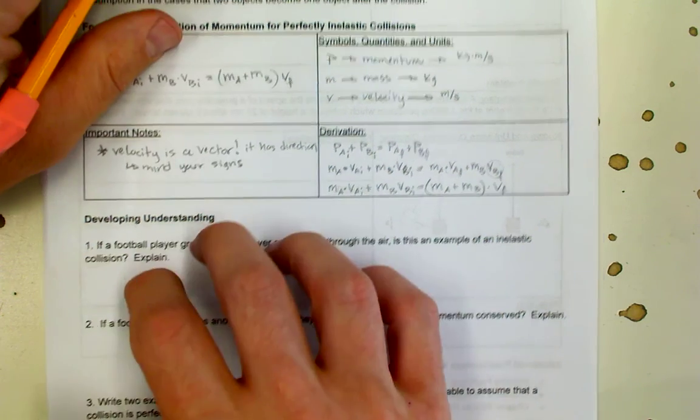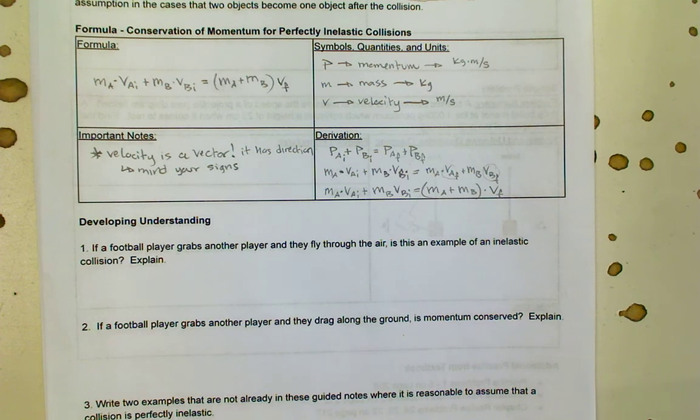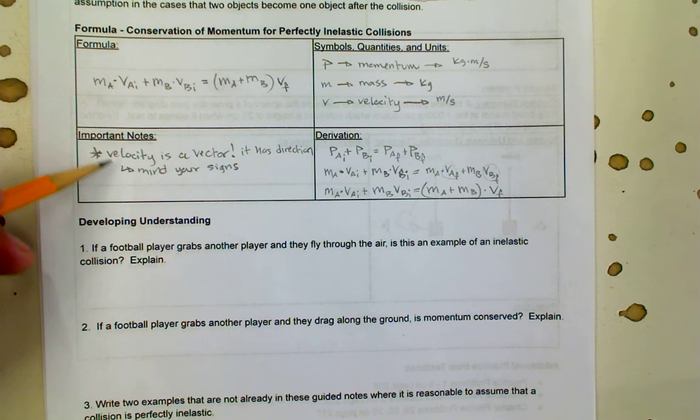When we do these calculations, usually we just have objects that are moving along a line, or in one dimension. So in order to account for the direction, we don't have to do any complex vector mathematics with components or anything like that. We just have to maintain our signs, positive and negative, and be clear about what those mean.